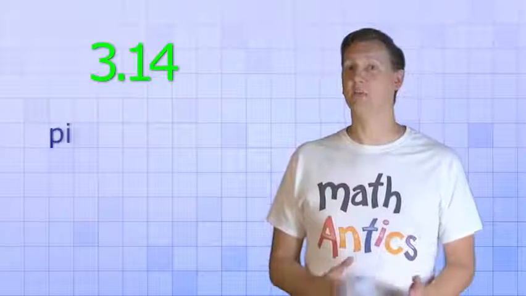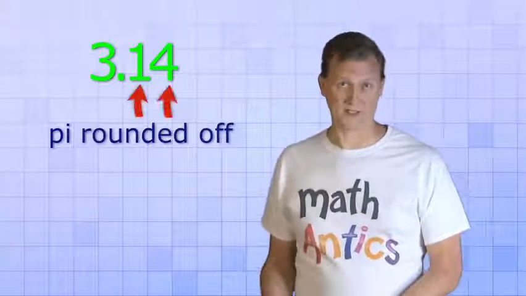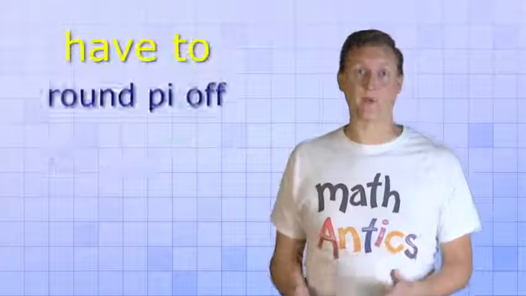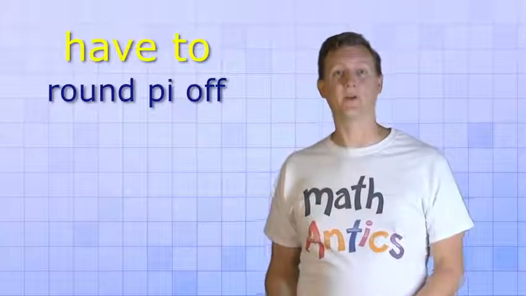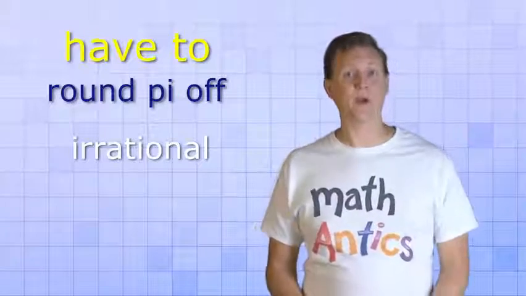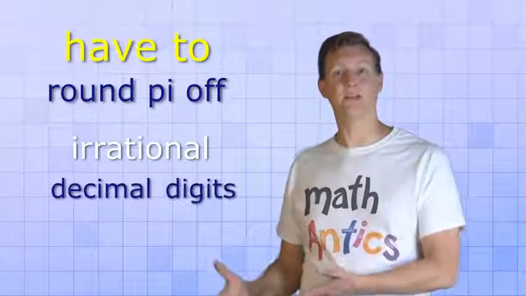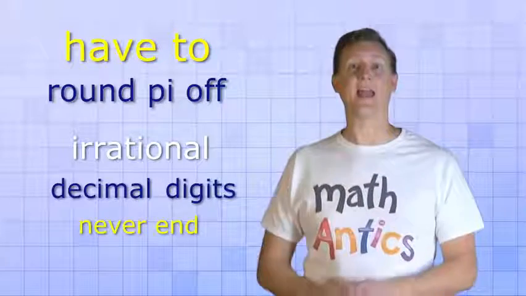Well, okay, pi is a little more complicated than that. 3.14 is really just pi rounded off to 2 decimal places. And we actually have to round pi off because it's a type of number that's called irrational. An irrational number has decimal digits that never end and never repeat.